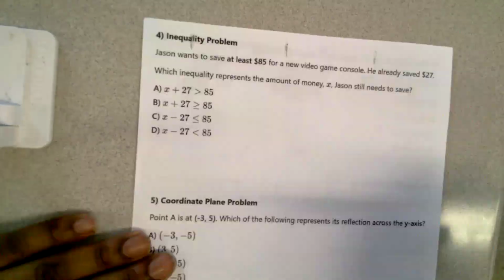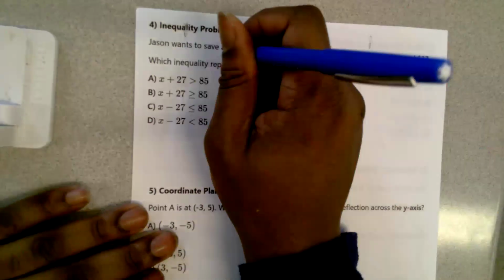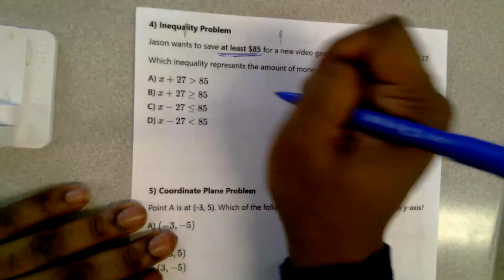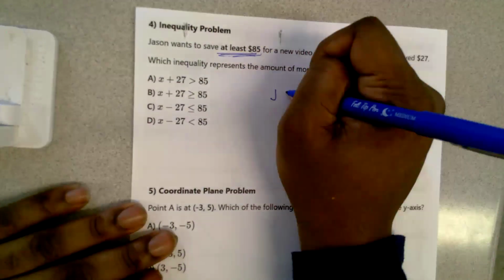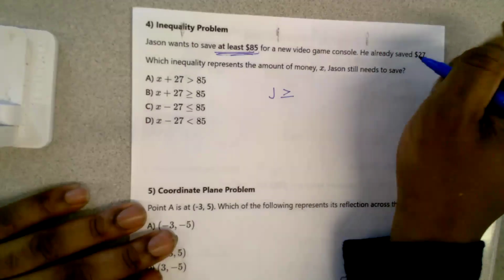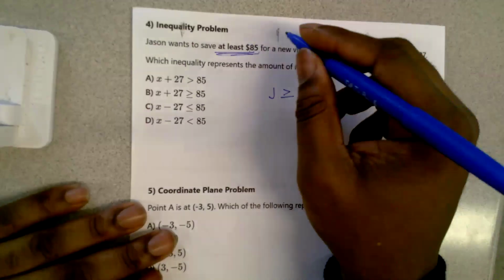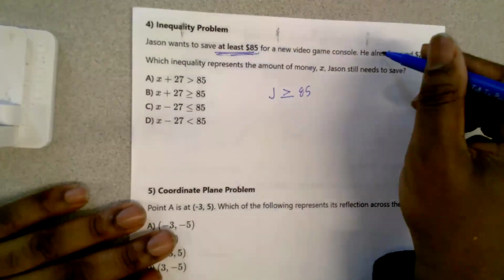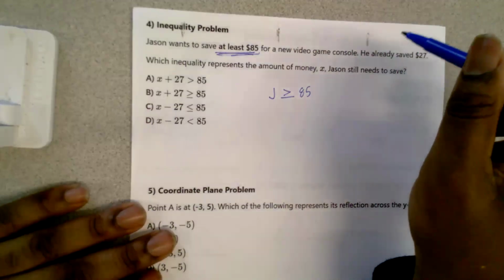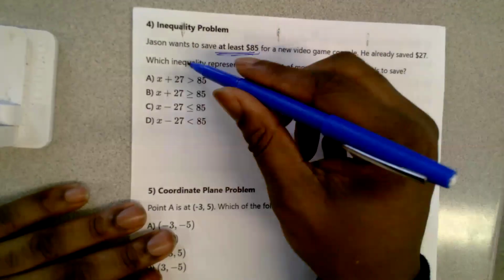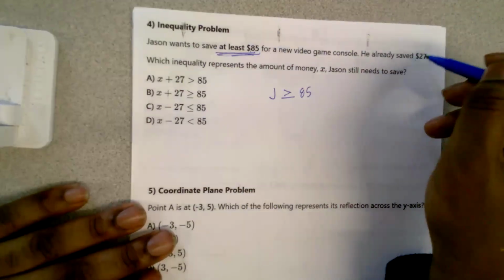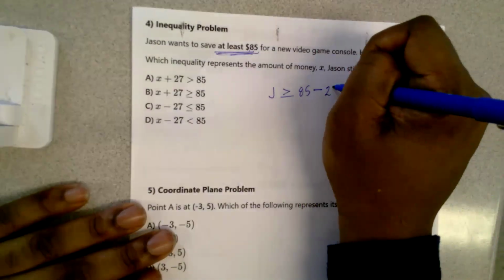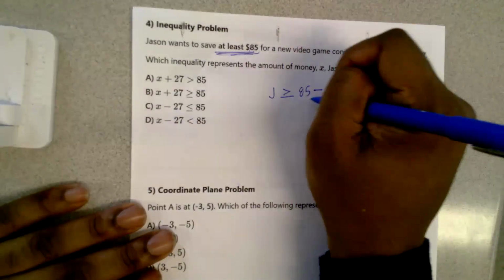We could do a review of this. When we think of "at least," it means at the very least, so it's greater than or equal to. So J is greater than or equal to 85. However, he already saved $27, so you have to subtract that.